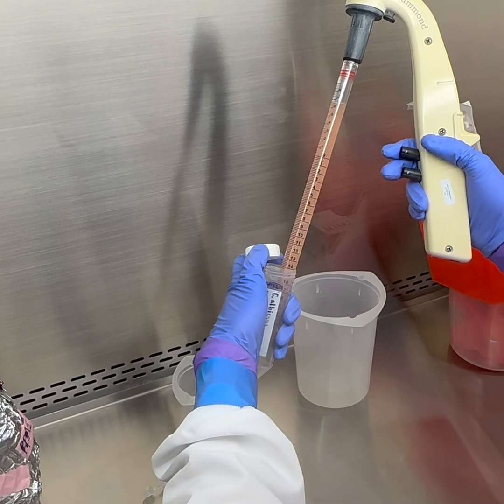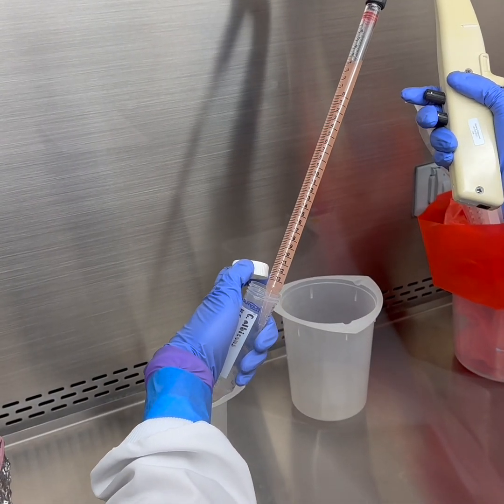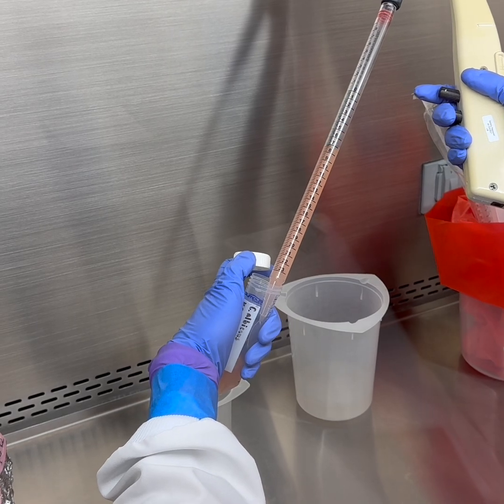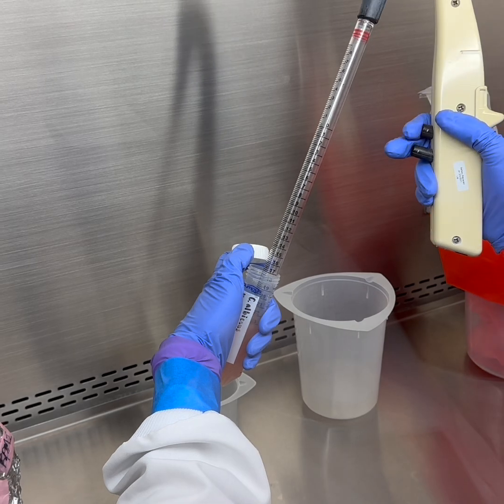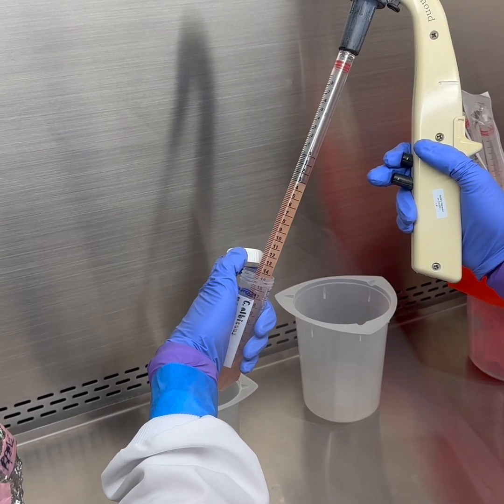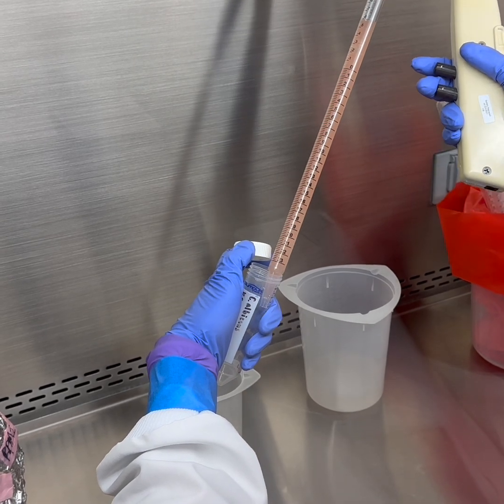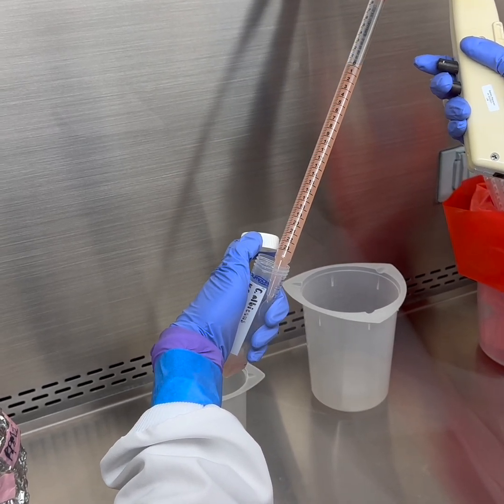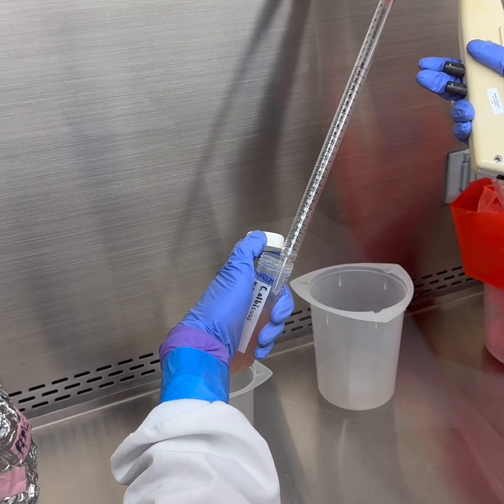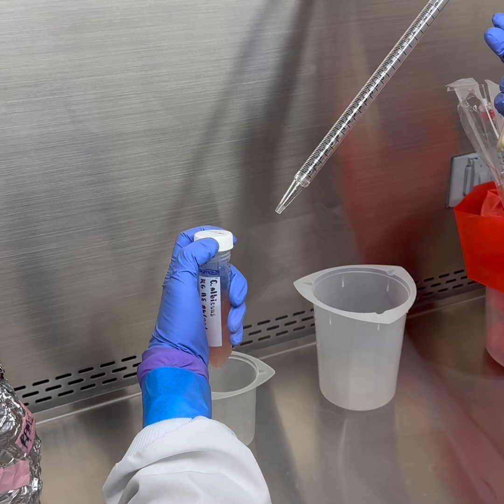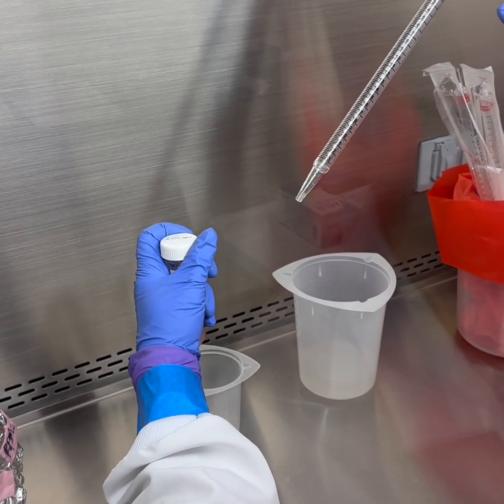Careful not to pull any into the pipette. You see I'm kind of getting up there. All right, I don't see any specks, but I'll do it one more time just to make sure. Okay, no specks. I'm just going to take a little bit. You see how there's some left in the tip, and that's going to be our aliquot.